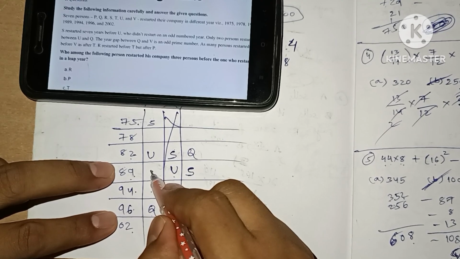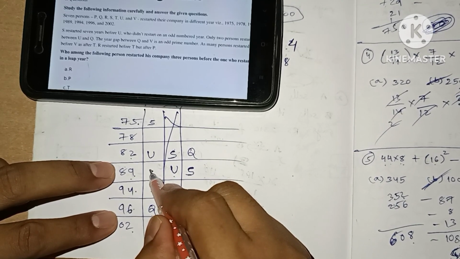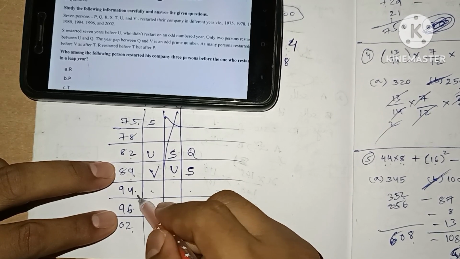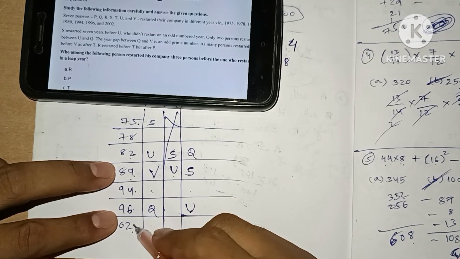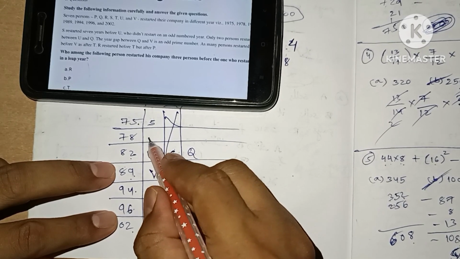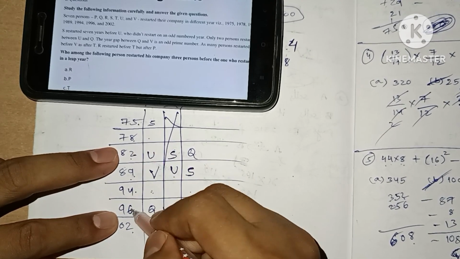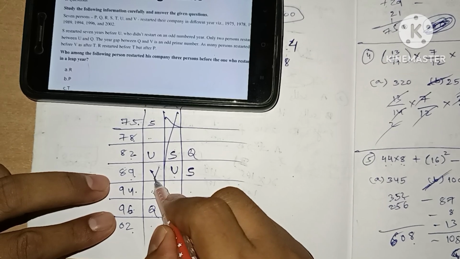Or else if we take V here, we have an even number of gap between them. If we take V here, there is also an even number between them. If we take V here, 78, 2 plus 12, 12 plus 16, which will also be an even number. So the only place for V is this one.